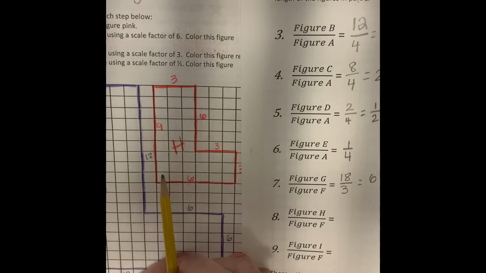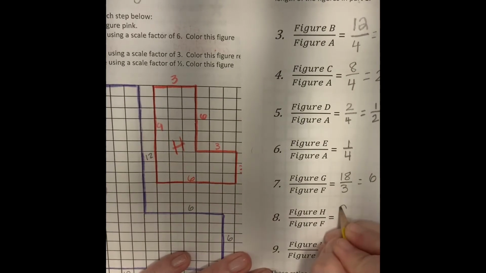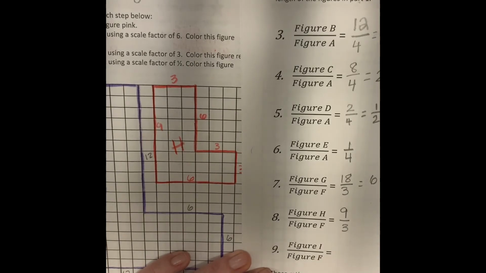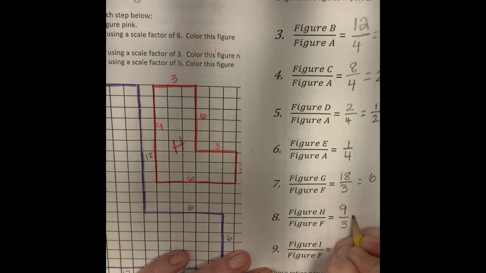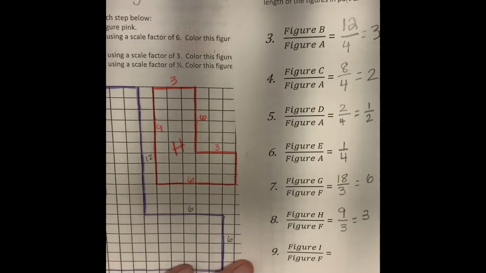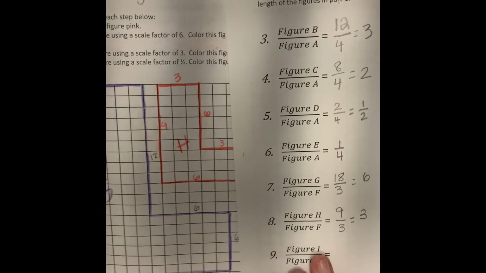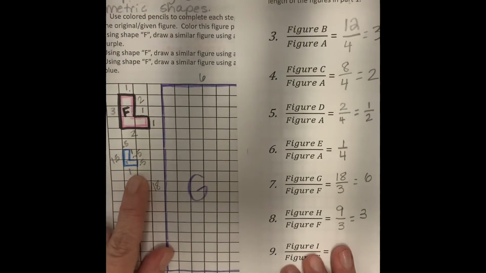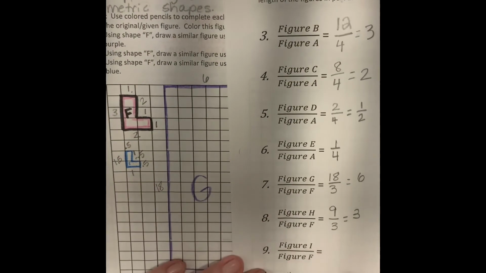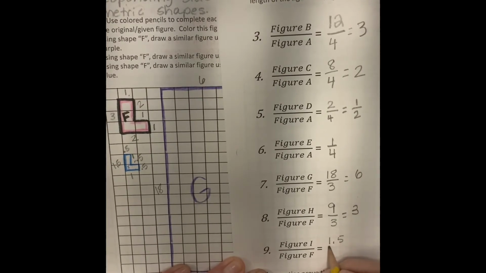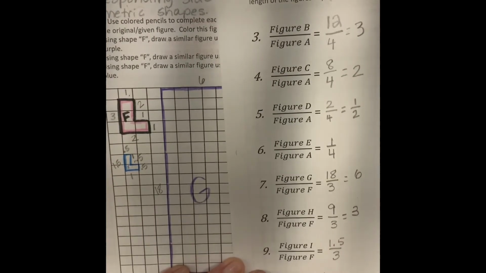H was the second one we did, and its left side was 9. And the left side of F is 3, so 9 over 3 is 3. That was our scale factor. Then we did I, which was this little tiny one, and its left side is 1.5, and F is 3.